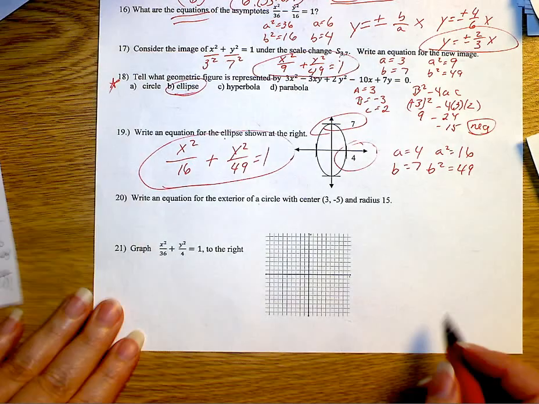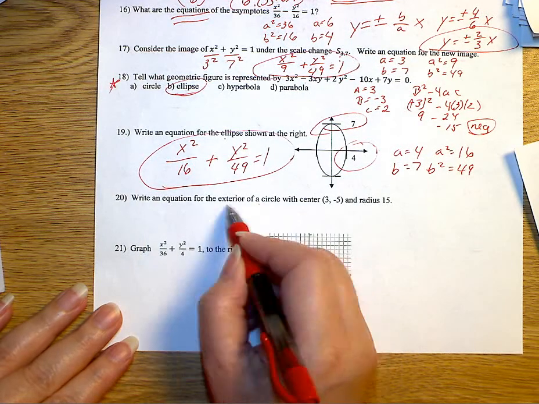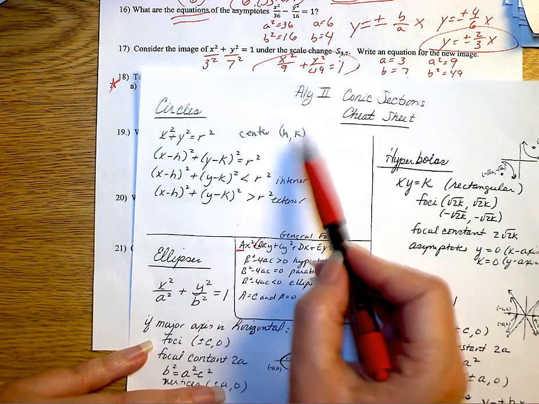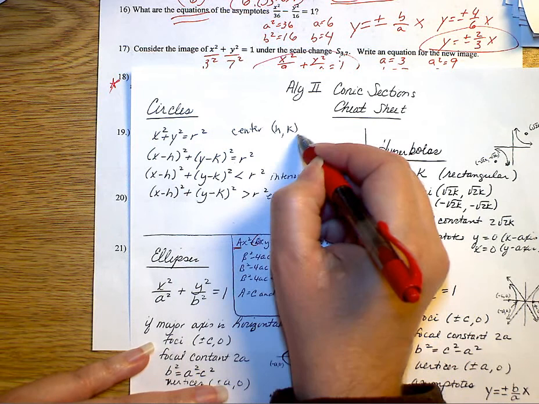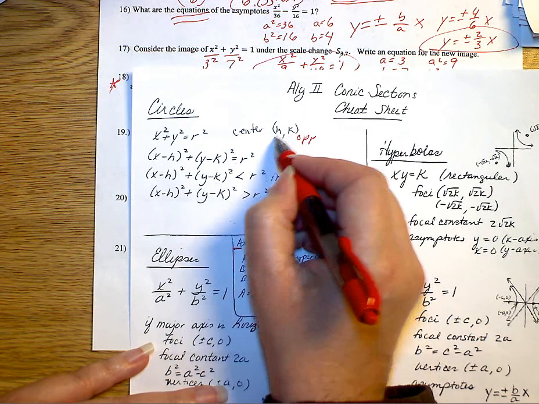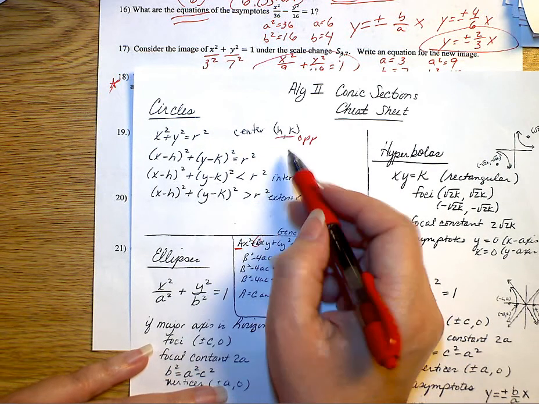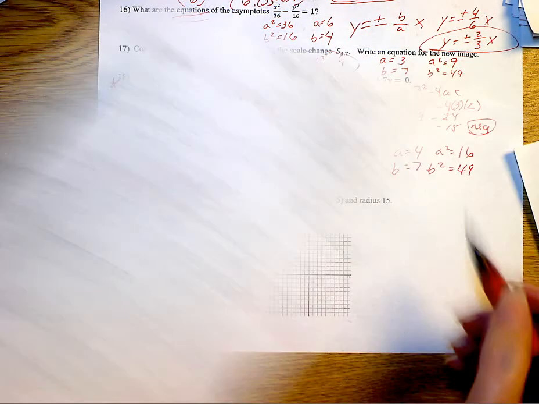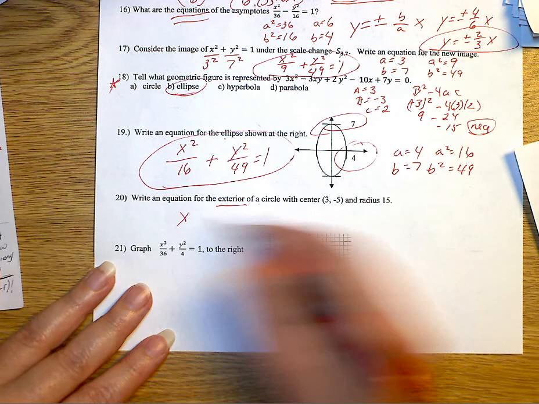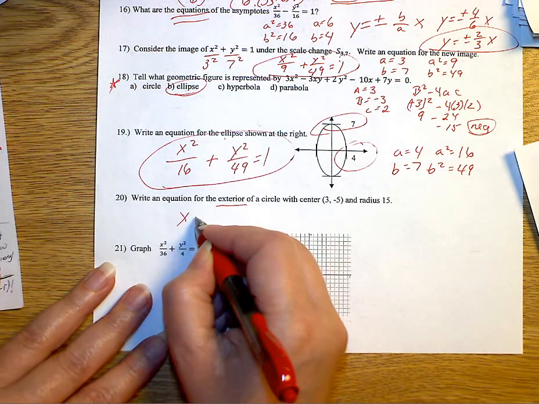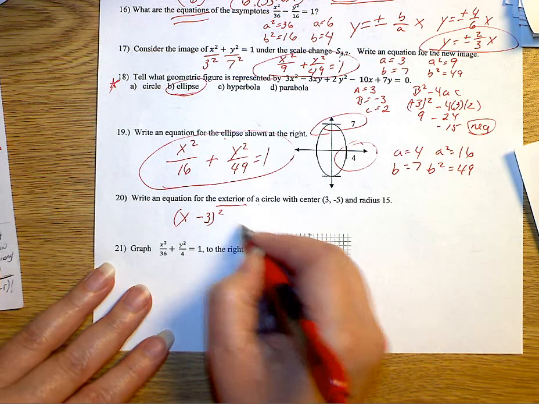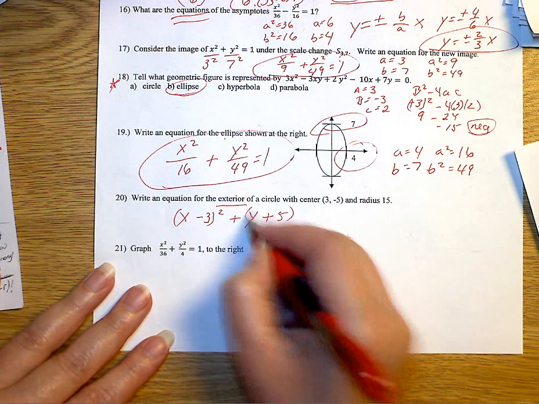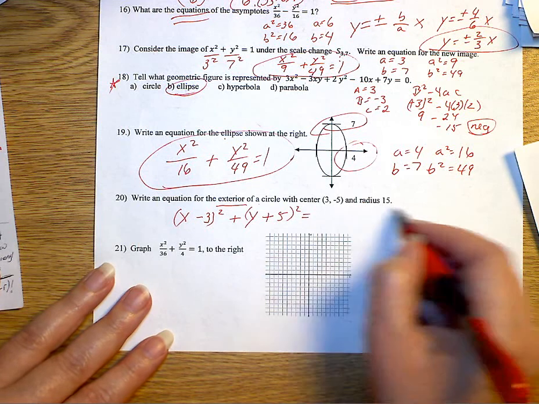Number 20, write an equation for the exterior of your circle. Here, the biggest thing is make sure you know that h and k have opposite signs. So it's going to go opposite of whatever you have. So instead of plus 3, it's going to be x minus 3 squared, plus y plus 5 squared is equal to your radius squared.